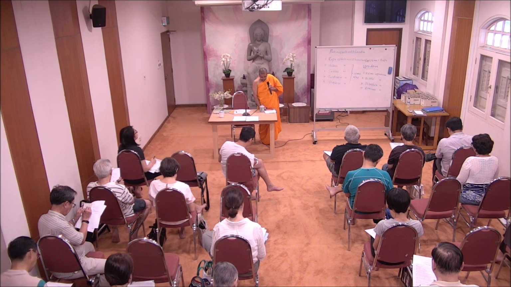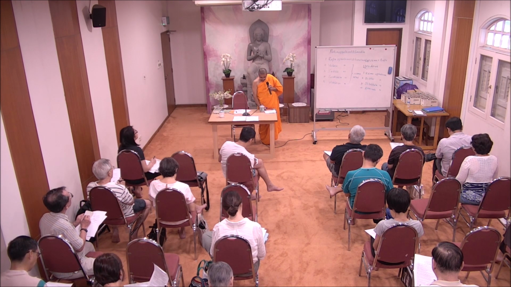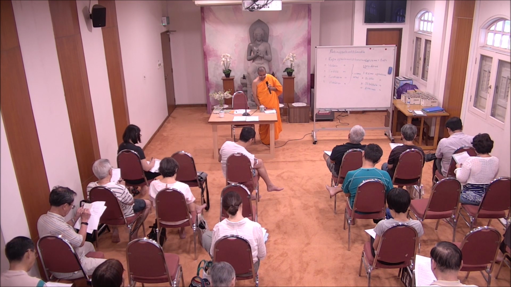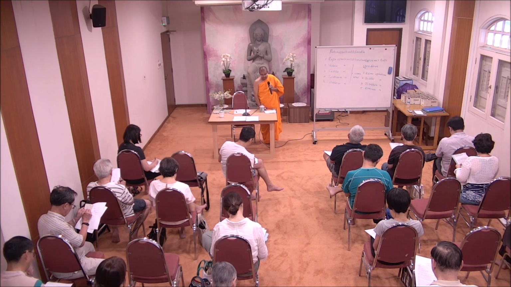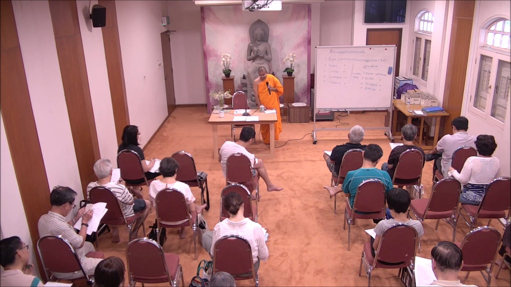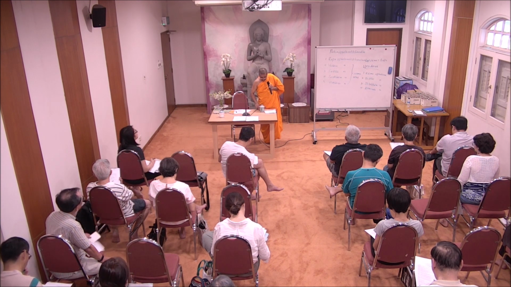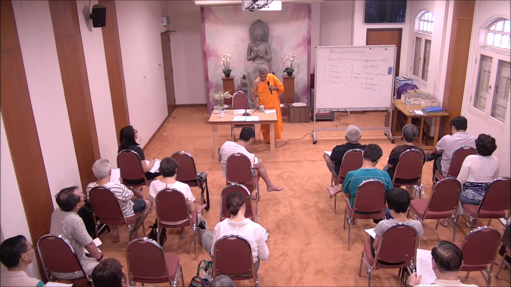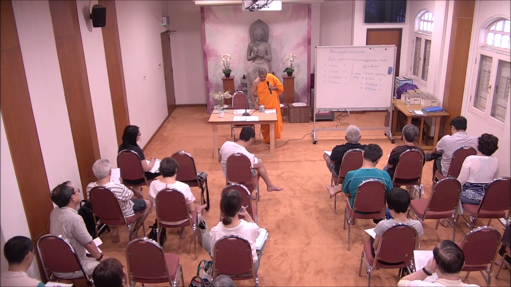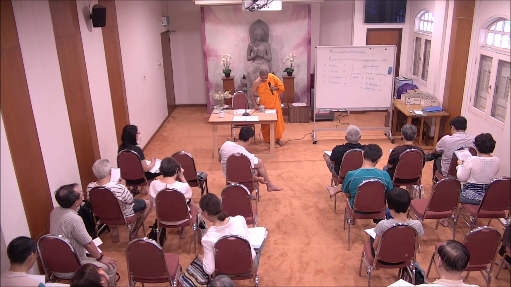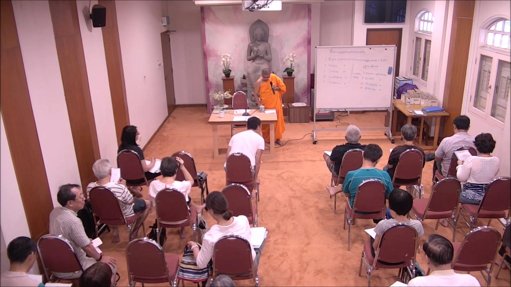And the last one, Attavada Upadana, clinging to the doctrine of self or ego. That one also is Upadana. Those are the 4 Upadanas: sensuous objects, wrong views, wrong religious practices, and the doctrine of self or ego.